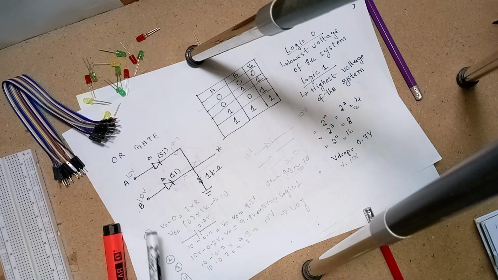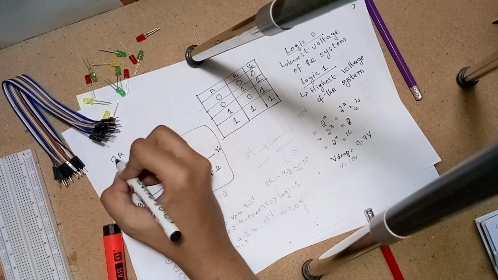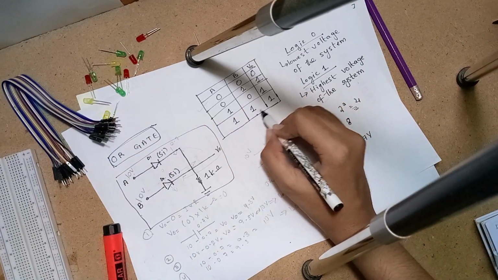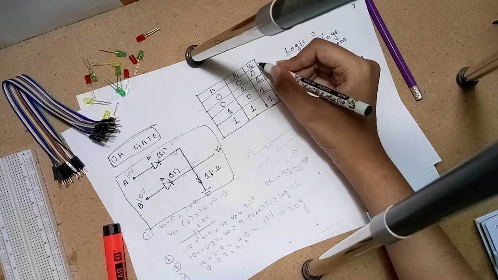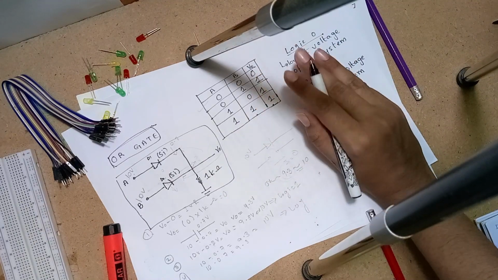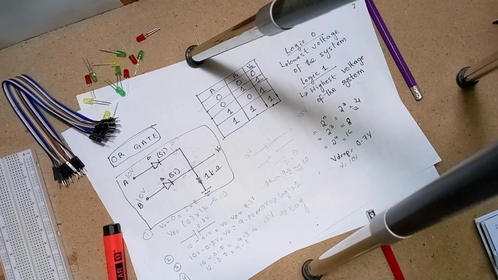So this simple diode circuit tells you that in an OR gate, if both of them are true, it's true. If either one of them is true, which means if either one of them has logic 1, the output would also have logic 1. But if both of them are logic 0, meaning the lowest voltage of the system, definitely the output voltage would be 0, which means again logic 0.